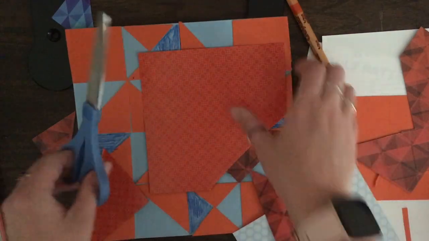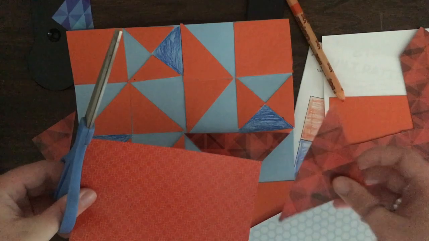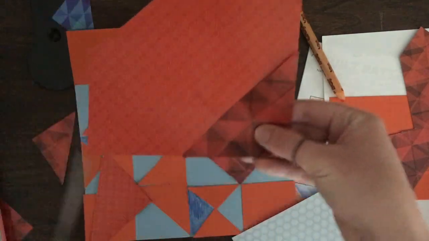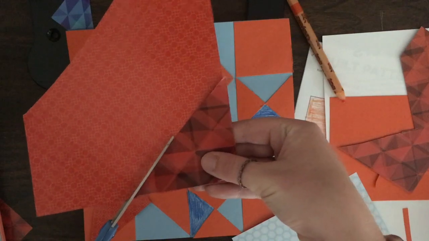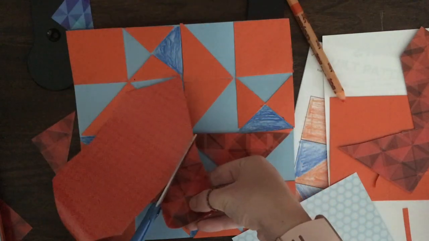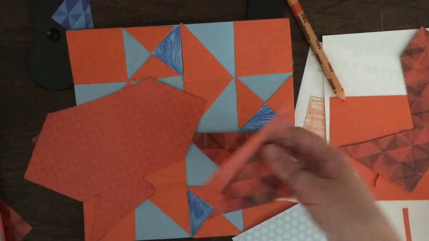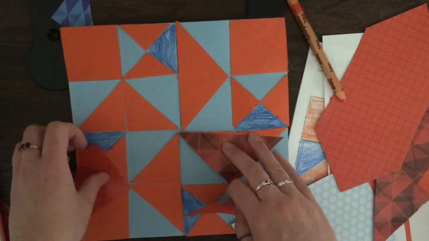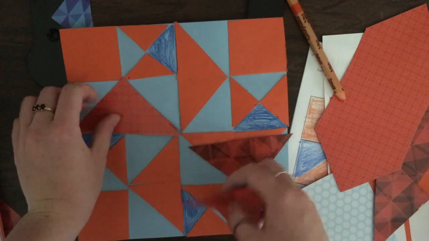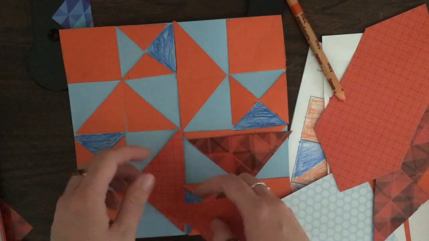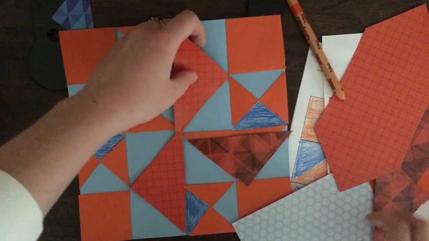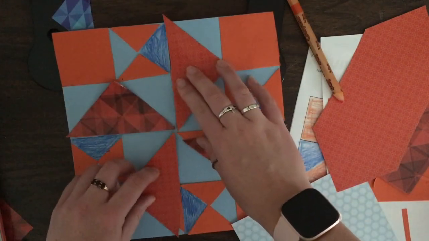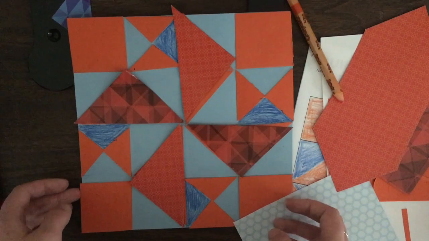And let's do that one more time. Now we've got alternating orange patterns. Beautiful.